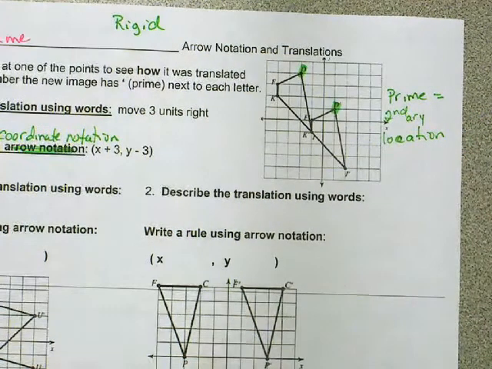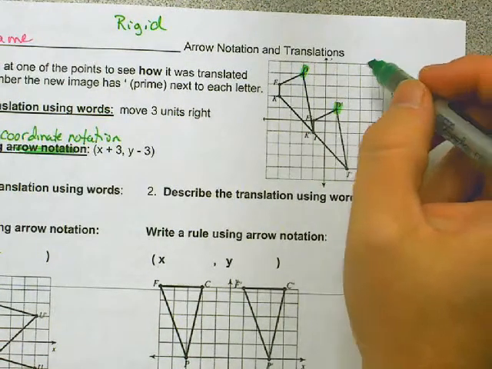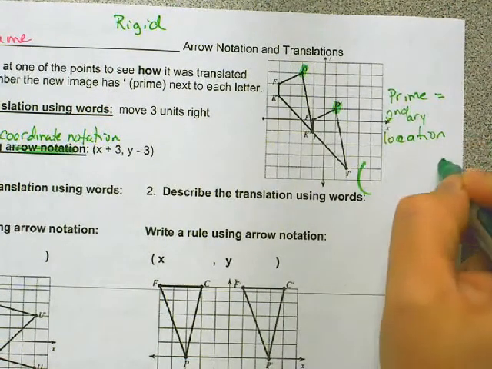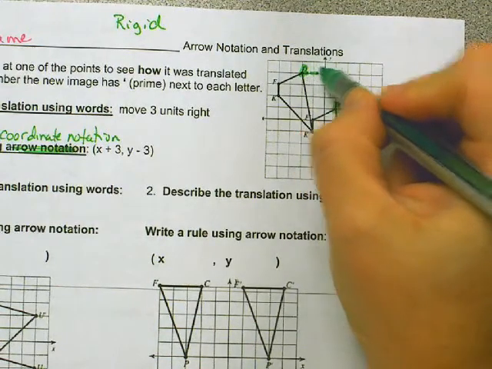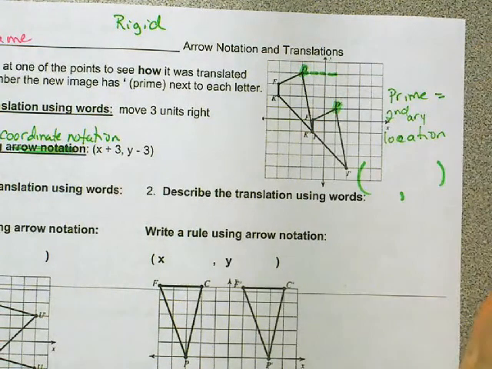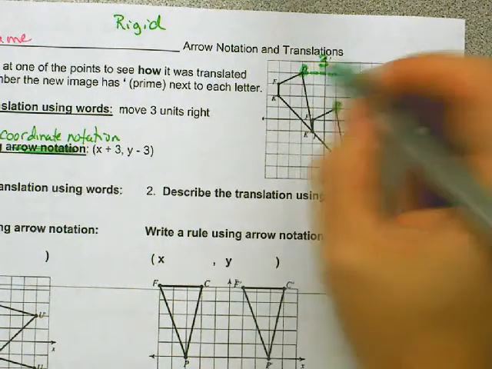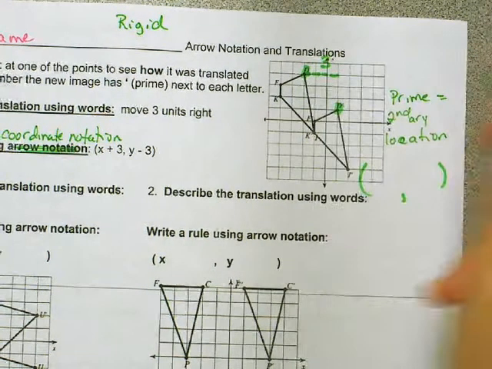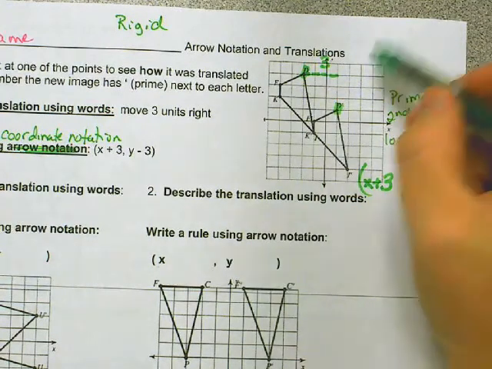How do I get from D, the original location, to D prime? We're going to do this just like a coordinate, so in my X and my Y. So first we think about X. How far over do I need to go? In this case, I go 3 units to the right. Since I'm moving in the positive direction, I call that X plus 3.